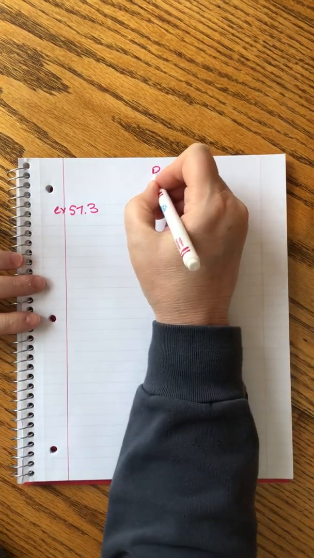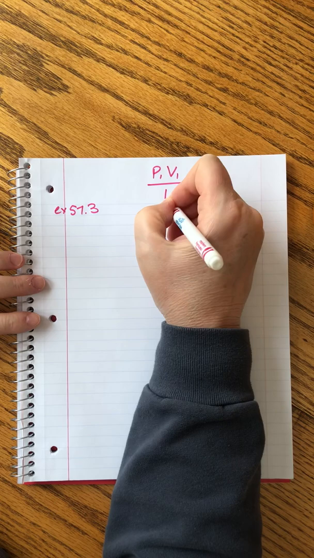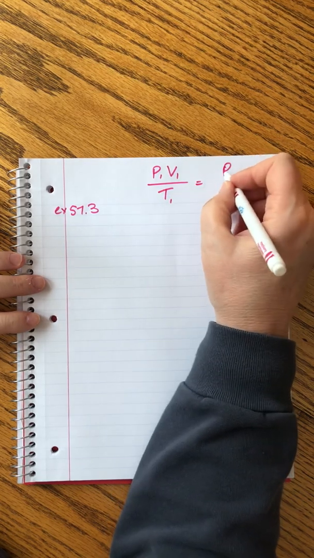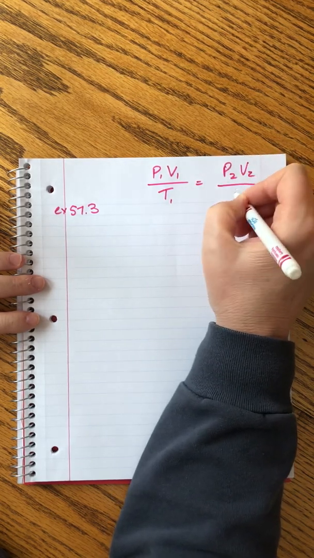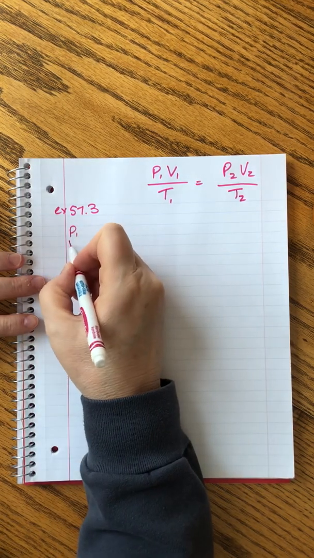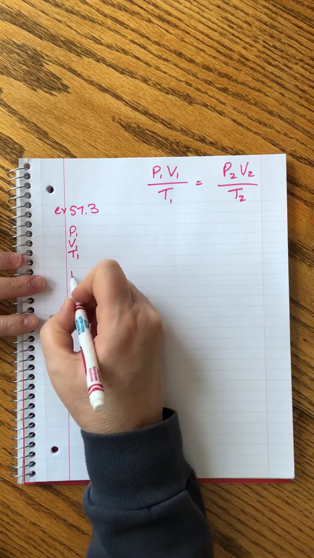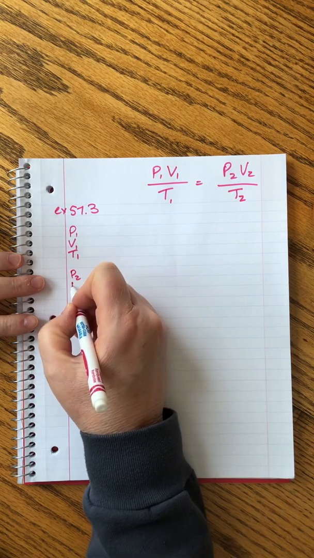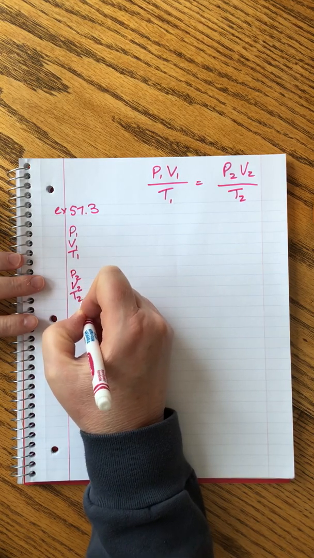I still don't have the formula in front of me. I keep changing the page. That's okay, it'll make me memorize it. Please write this down wherever it is that you write down your formulas. Inside cover of your notebook is my favorite place. V1, T1, P2, V2, T2.